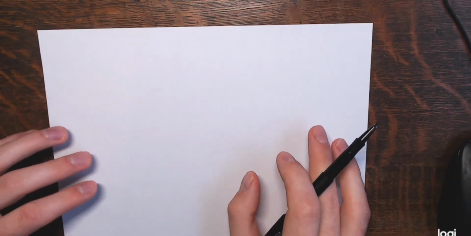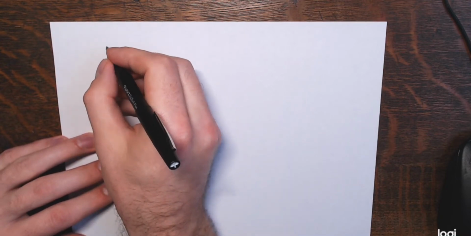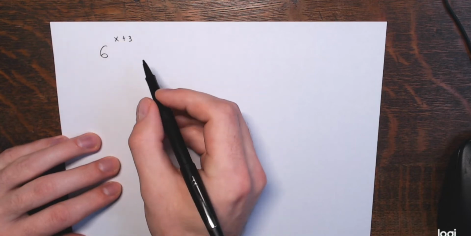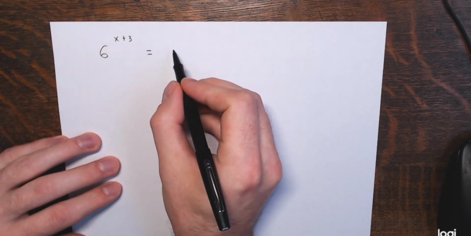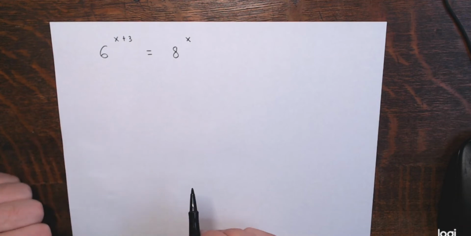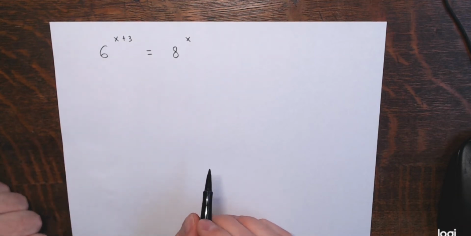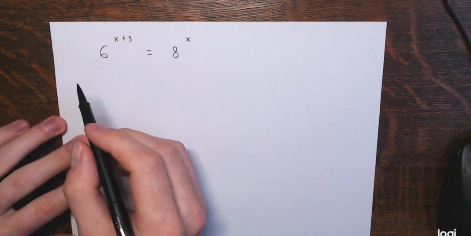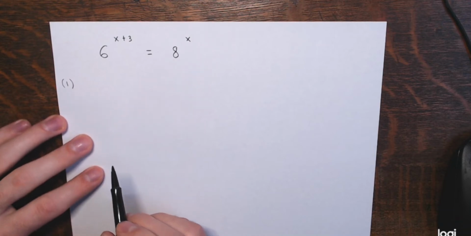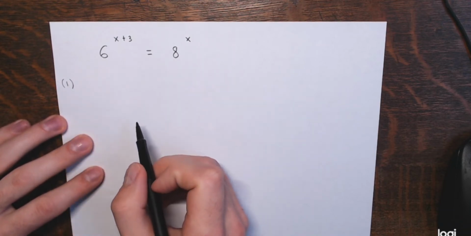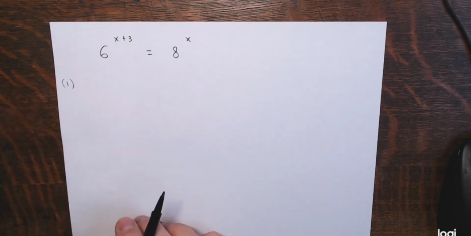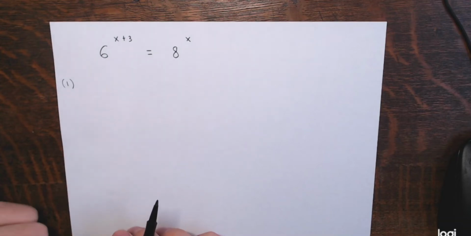Alright, so this first equation we're given, we have 6 to the x plus 3 power equals 8 to the x power. Alright. So, I guess I'll call this number 1, method 1. The first method is to use just log base 10 or log base e, because that's what buttons usually are on most calculators. Log base 10 or log base e, the natural log.